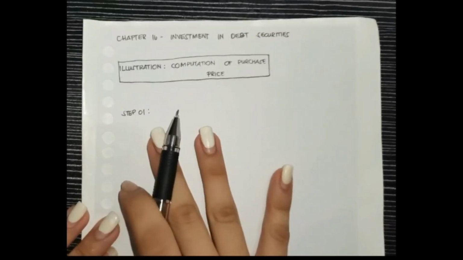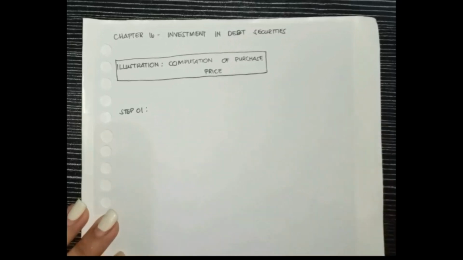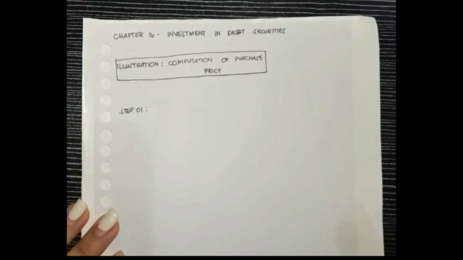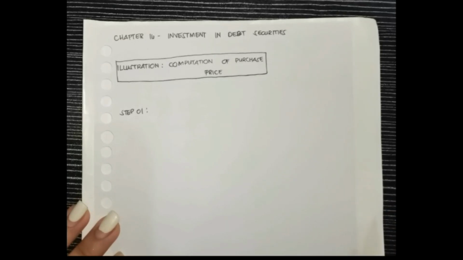So, okay, now let's have our solution step by step. So, step 1, we have to compute for the present value of the principal. Sa auditing, importante kaayo nga atong ma-verify kung sakto ba ang initial measurement sa investment. Para ani, gamiton nato ang present value formula.